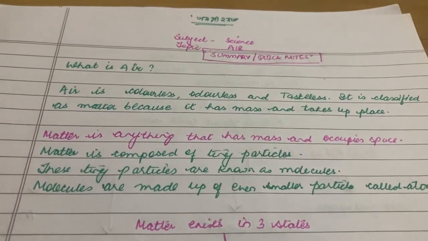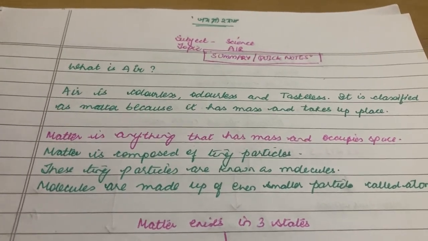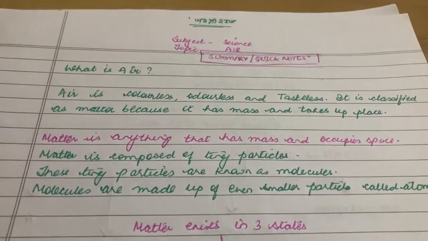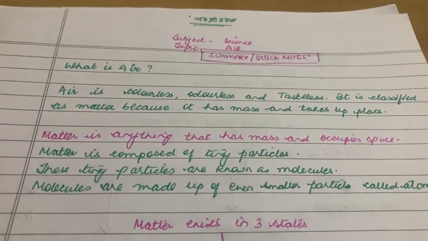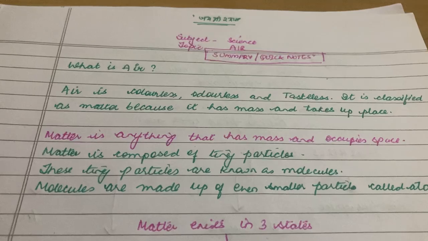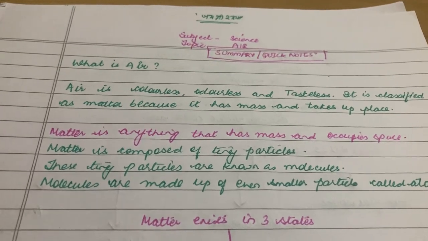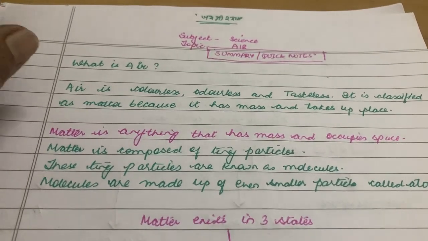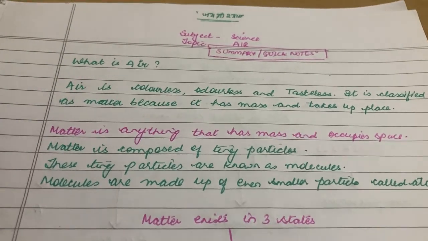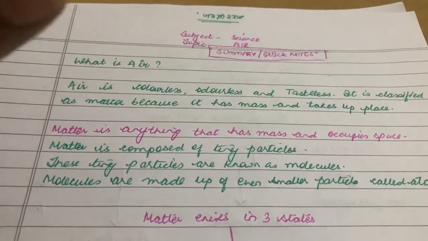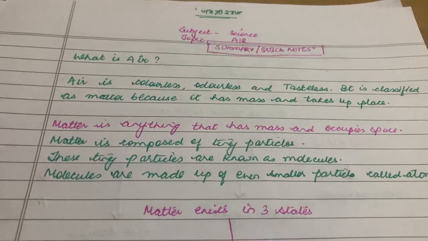Anything that we see in our day-to-day life has mass and occupies space, and therefore they are all called matter. Matter is also composed of tiny particles known as molecules, and these molecules are made up of even smaller particles called atoms.